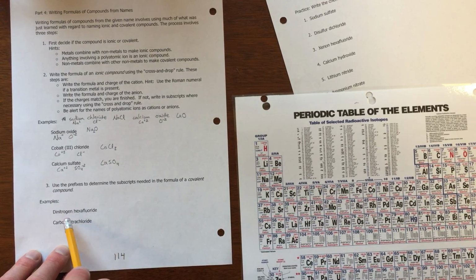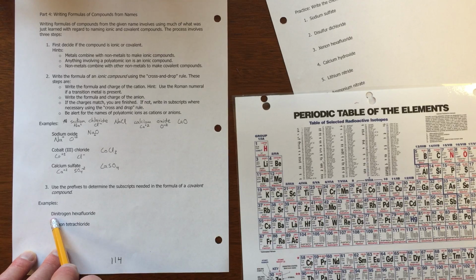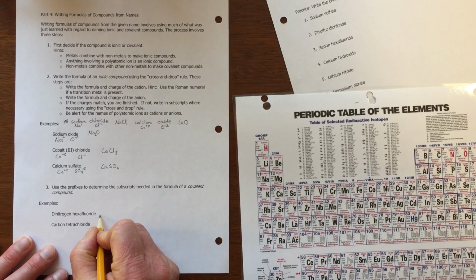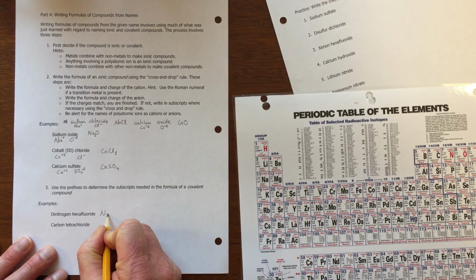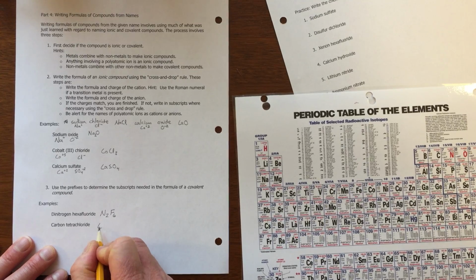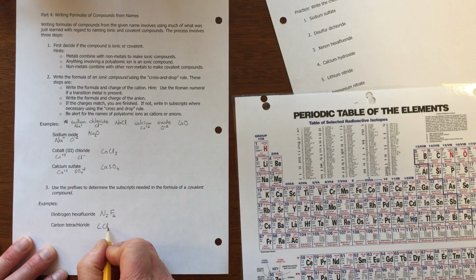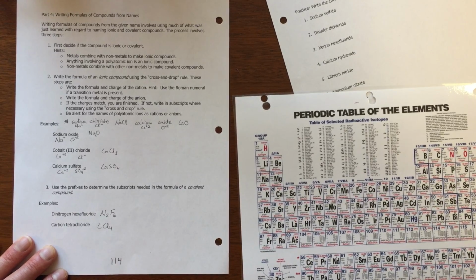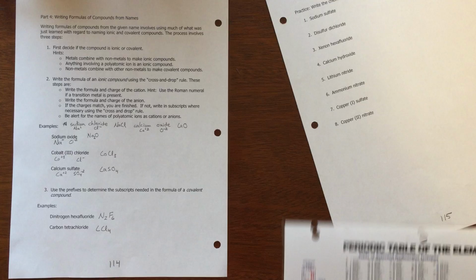If we have a covalent compound, you'll know because you'll have those prefixes, so di and hexa. Mono, if it's mono, it's just left off often. So monocarbon tetrachloride. So di means 2, so dinitrogen is N2. Hexa means 6, so hexafluoride is F6. Carbon, just 1. And then tetrachloride, tetra means 4, so 4 chlorines.